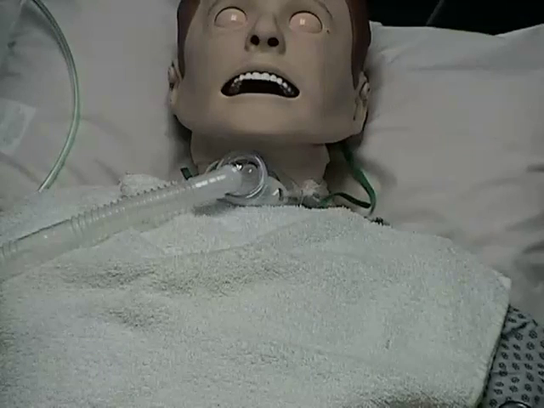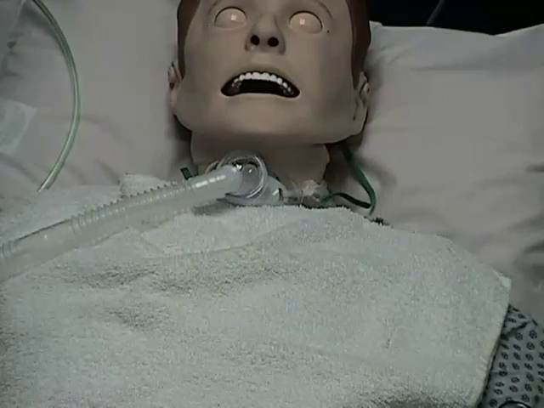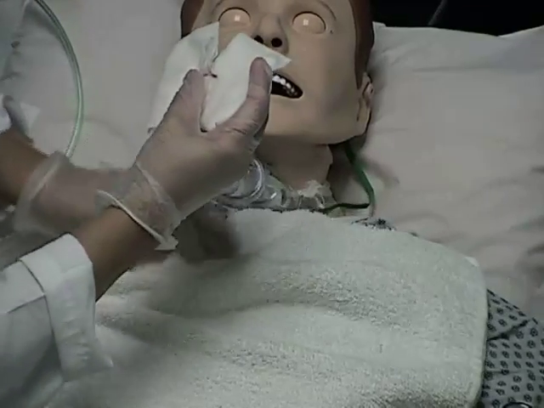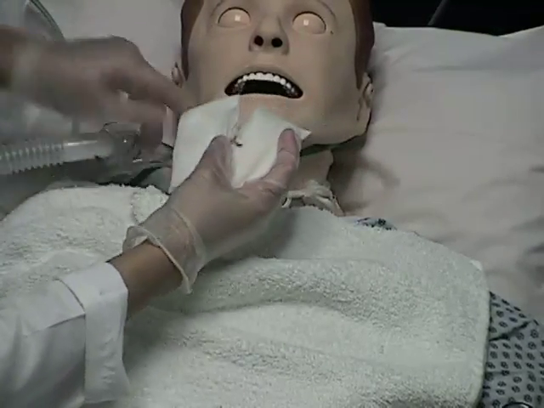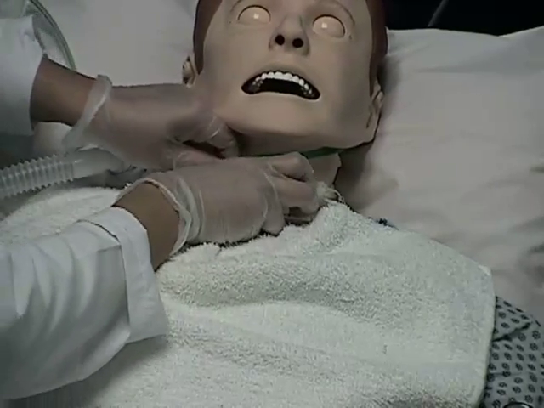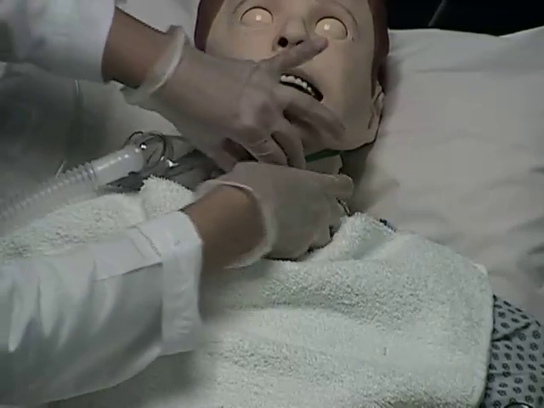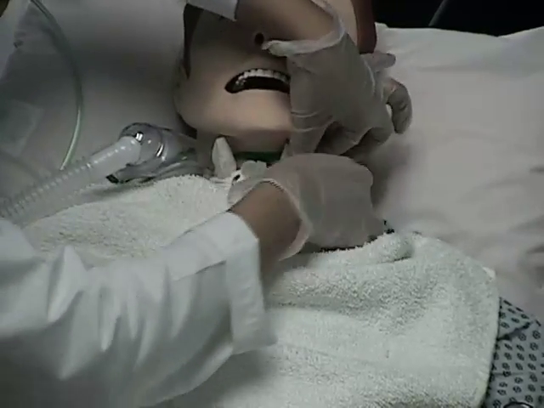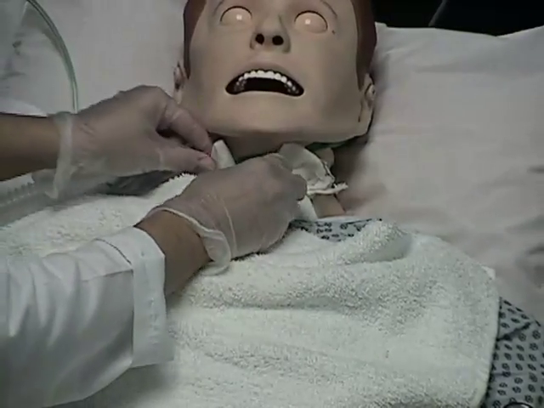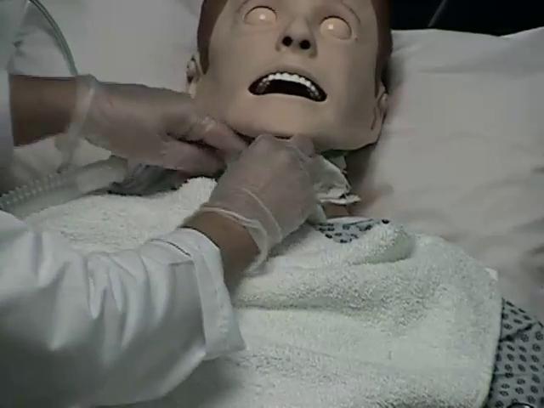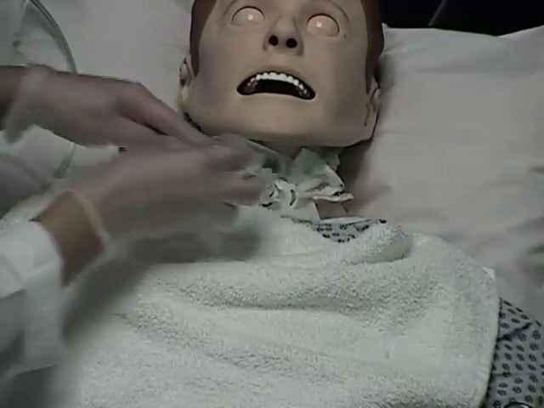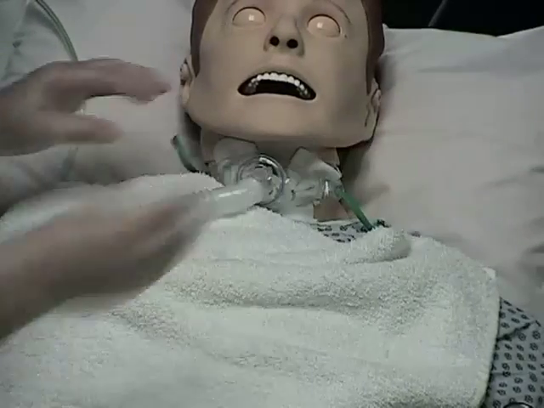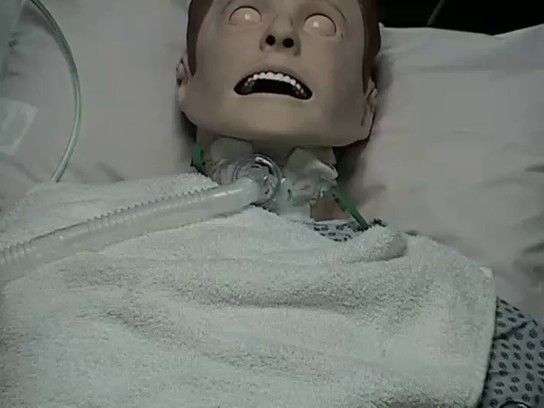After replacing the trach ties, insert a fresh trach dressing underneath the clean ties. Position patient comfortably and evaluate respiratory status.